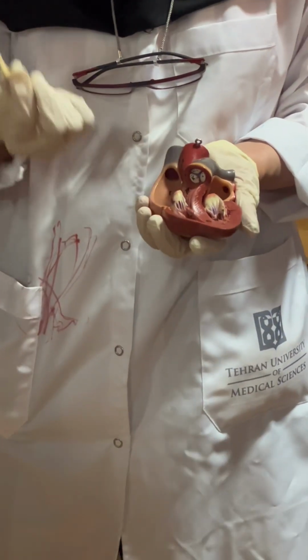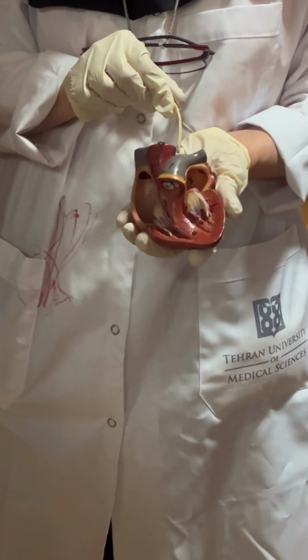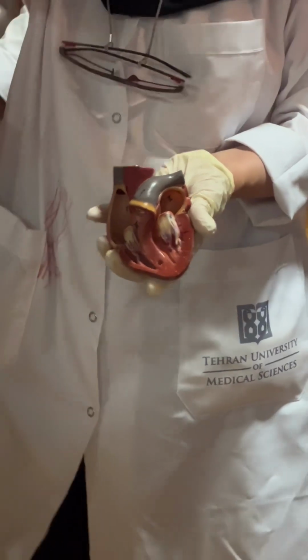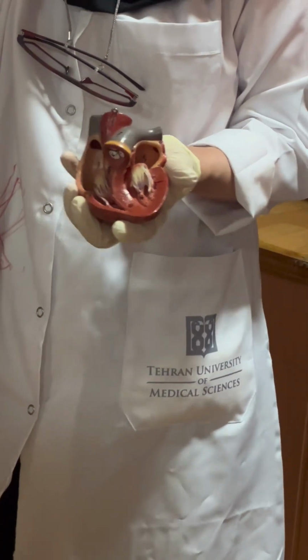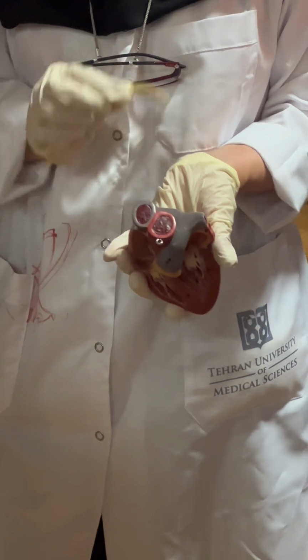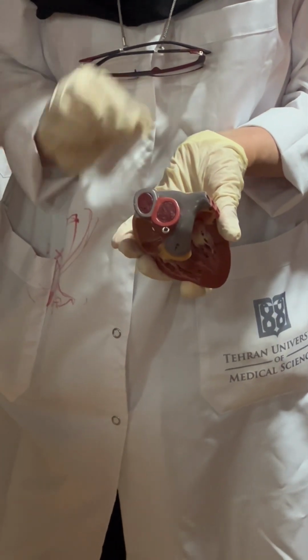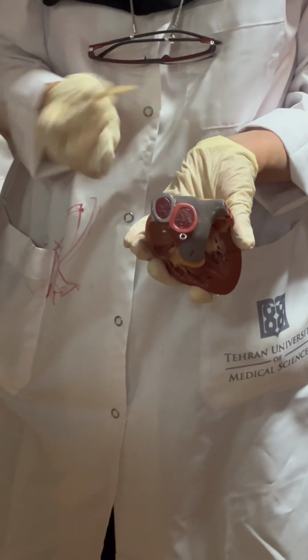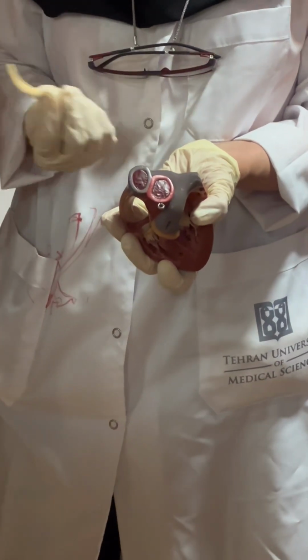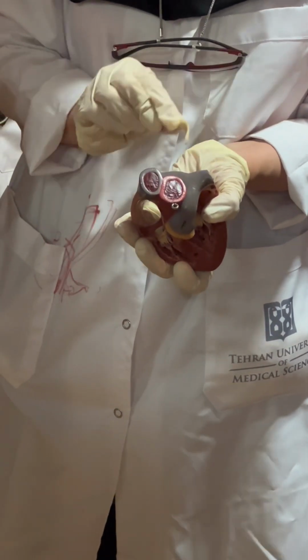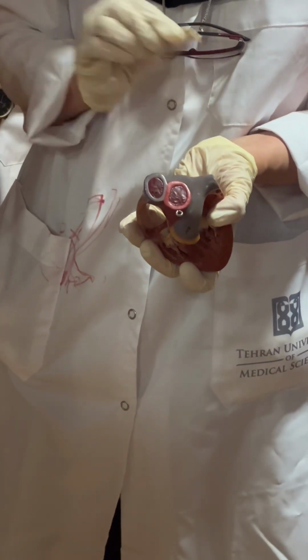We call the pulmonary valve. The pulmonary trunk comes up and divides into two branches, the left and right pulmonary artery. Please tell me which of them is longer, the left pulmonary artery or the right pulmonary artery?